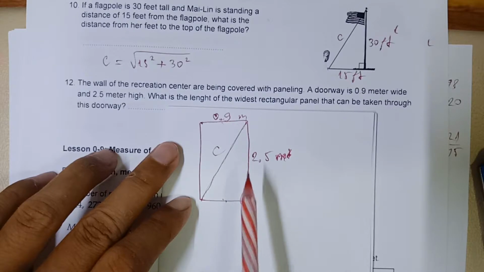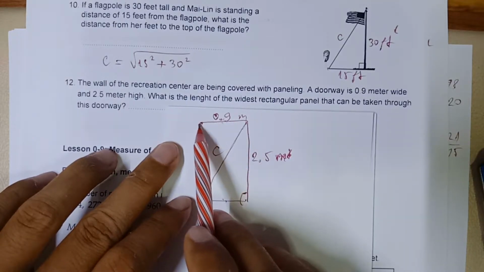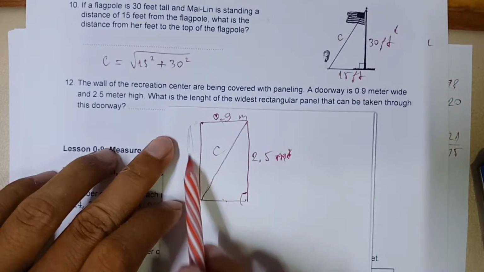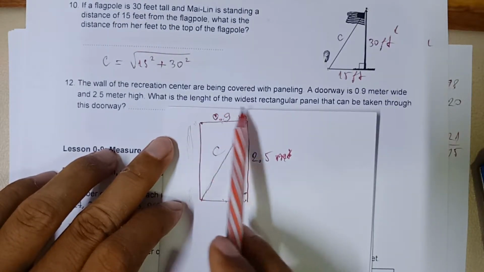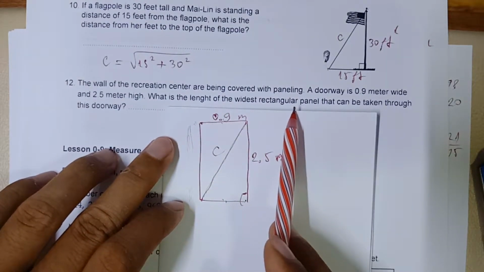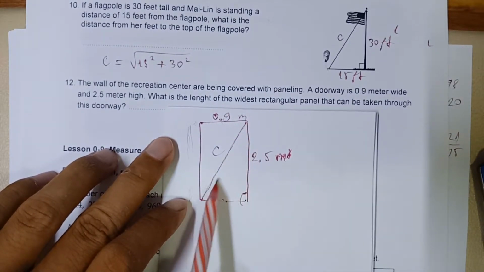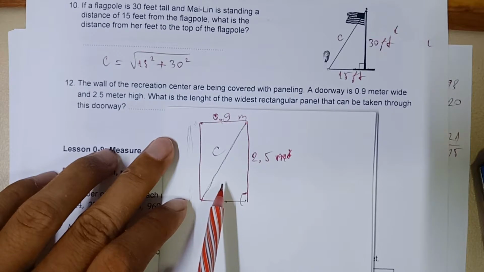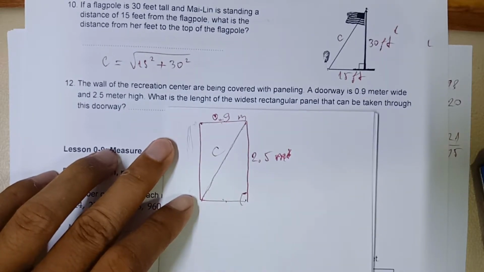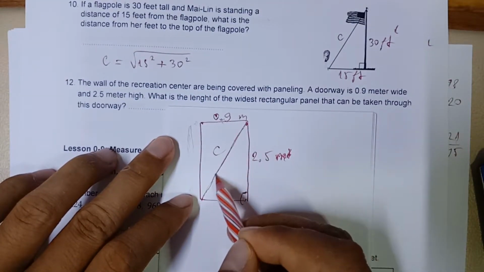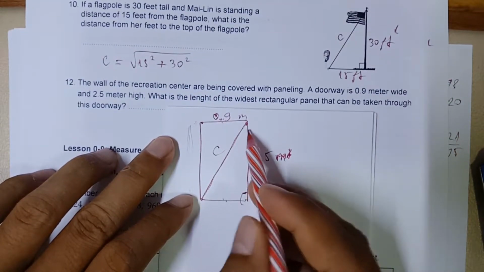So again, if you push the panel vertically, it gets through the door, but will not give you the length of the widest rectangular panel. But if you push it diagonally this way, then you can have the widest length of the panel. So this is the widest length that we can have to pass through this door.